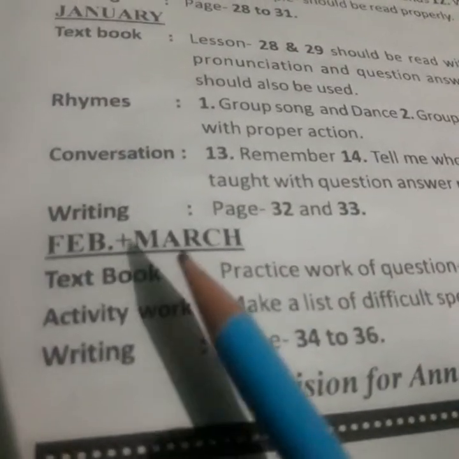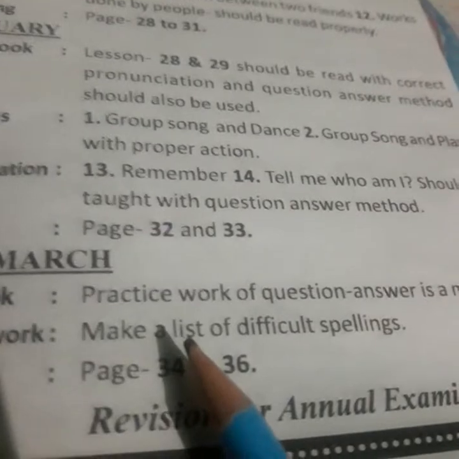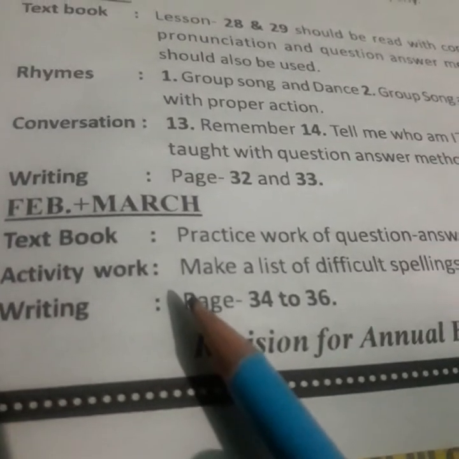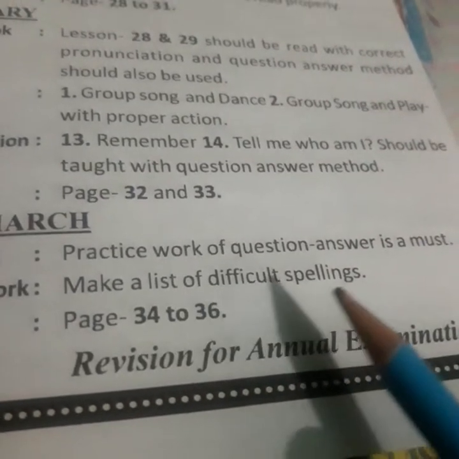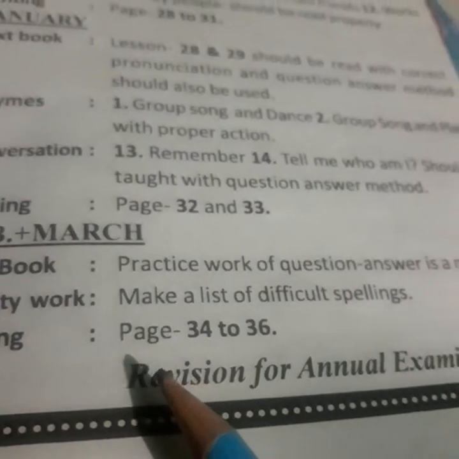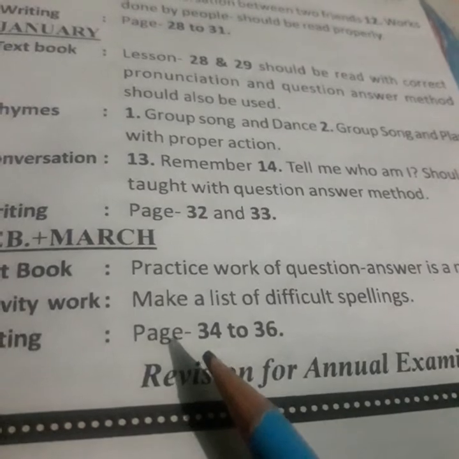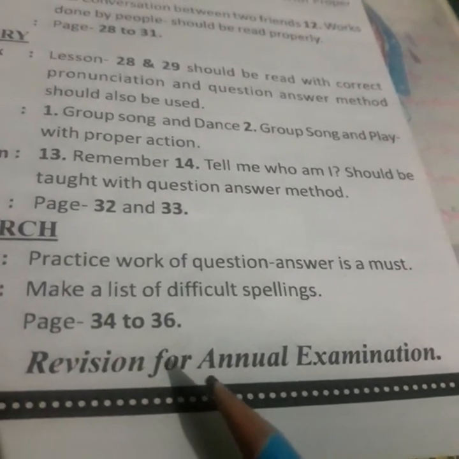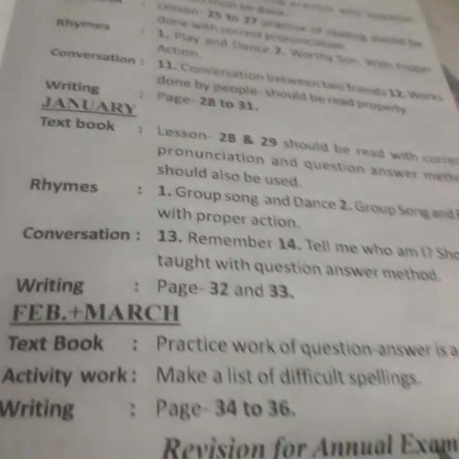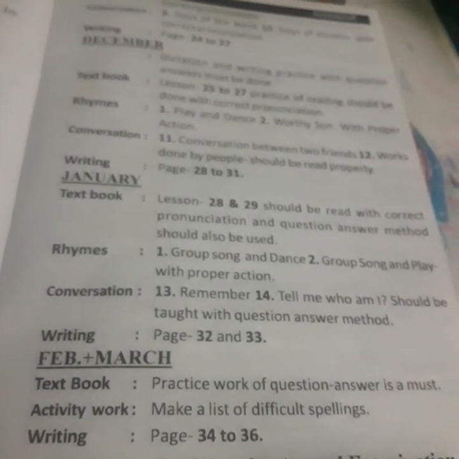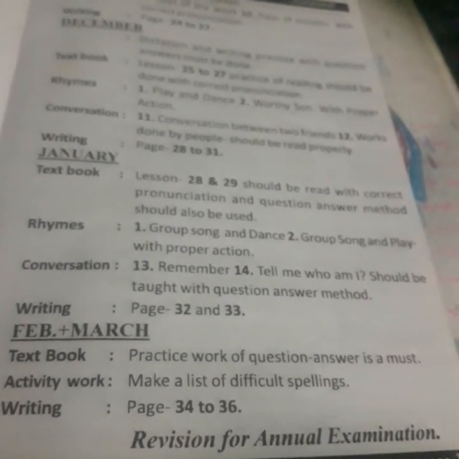Similarly, in the month of February and March, textbook involves a study of practice work of question answer is a must. Activity work, make a list of difficult spellings. Writing work involves writing practice from page number 34 to 36. This is the revision for annual examination. Must note it down and practice accordingly so that you can score good marks in coming examination.